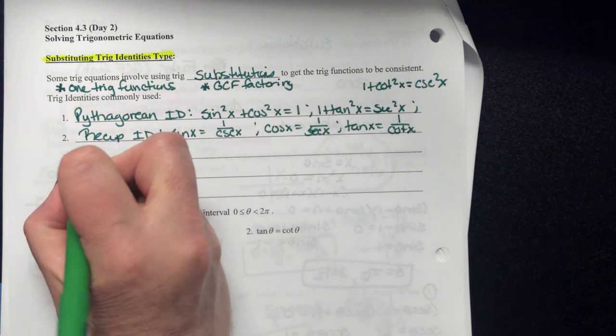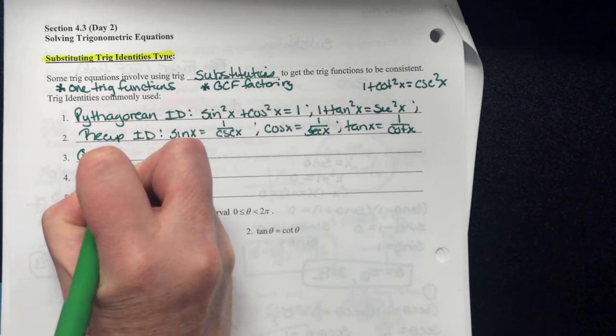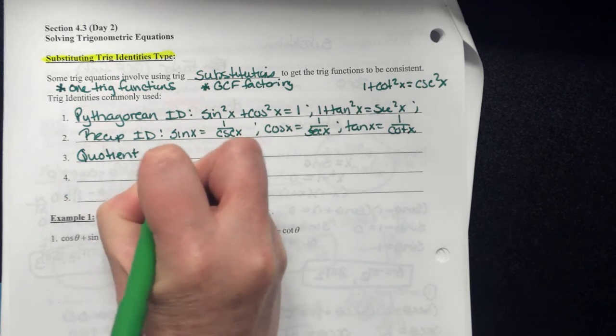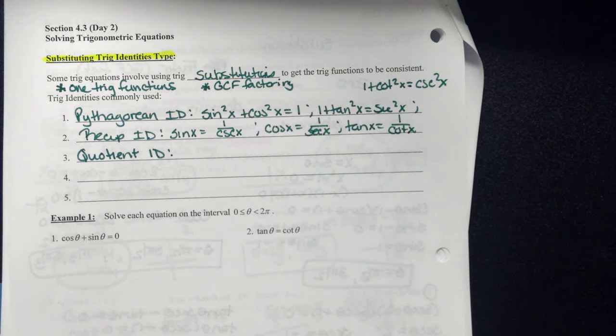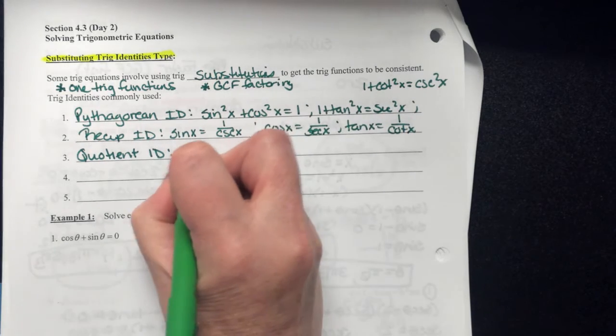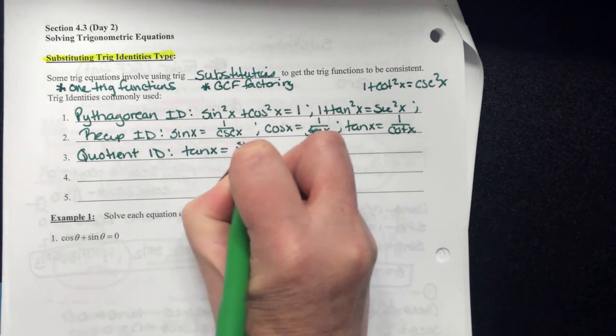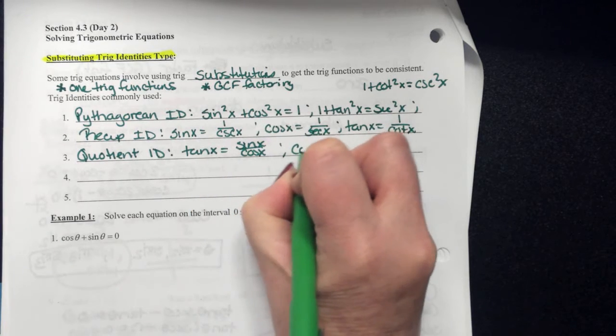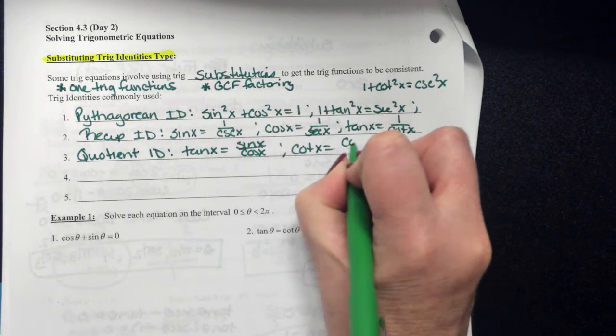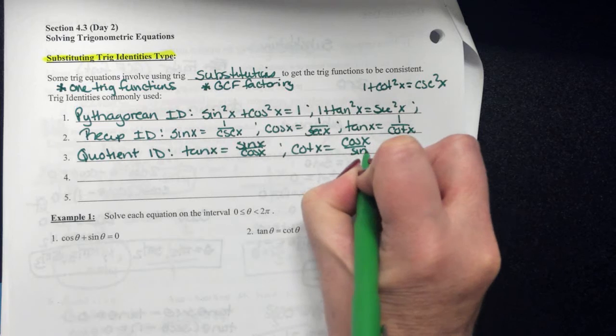We also have those quotient identities. Remember, tangent of x is equal to sine x over cosine x. Cotangent of x was equal to cosine x over sine x.